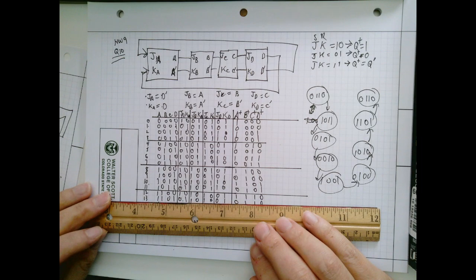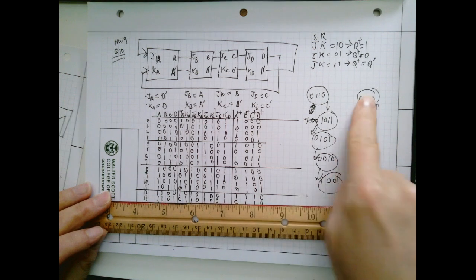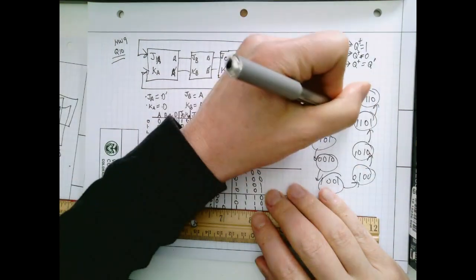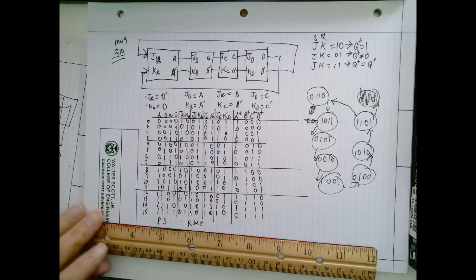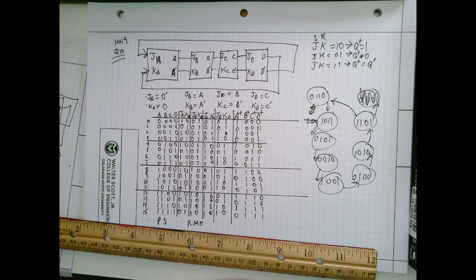So, let's see, where were we? Oh, this looks like that. So this connects back to here. Now you're back to where you started. So now you've got the sequence from the flip-flops. Now you can look it up.